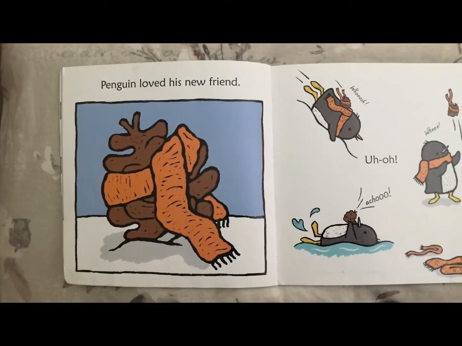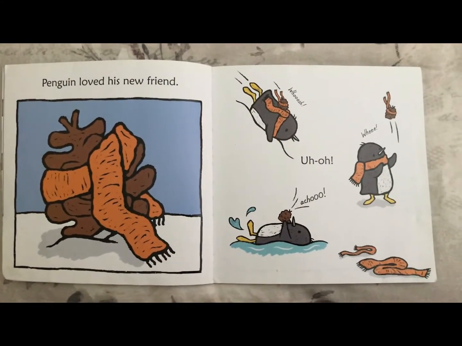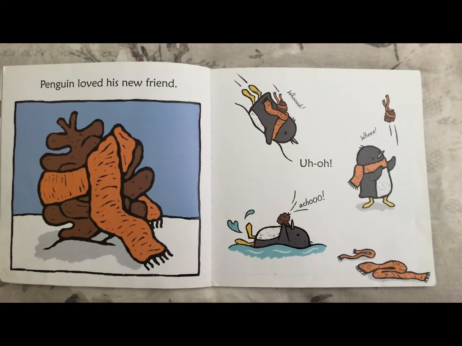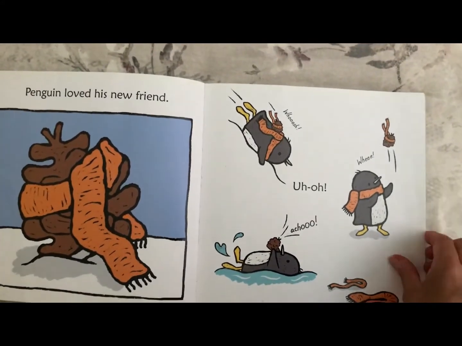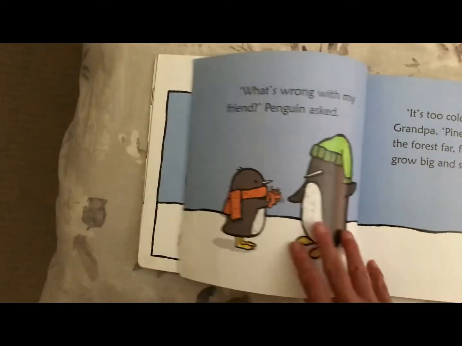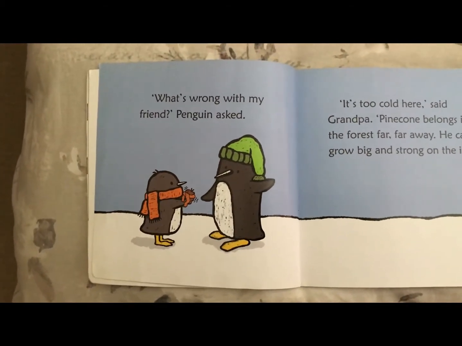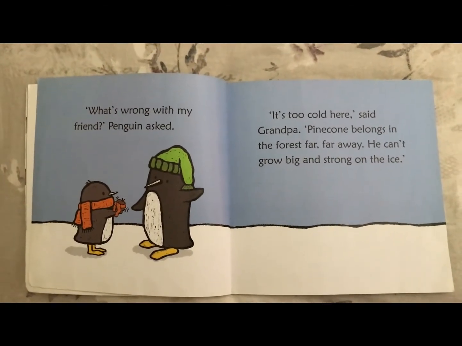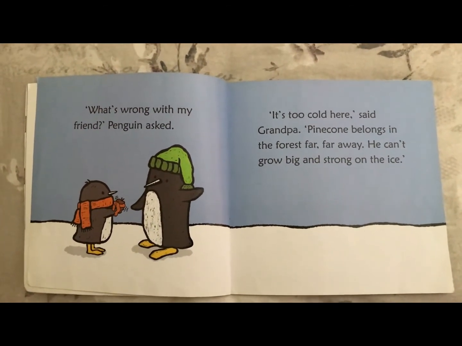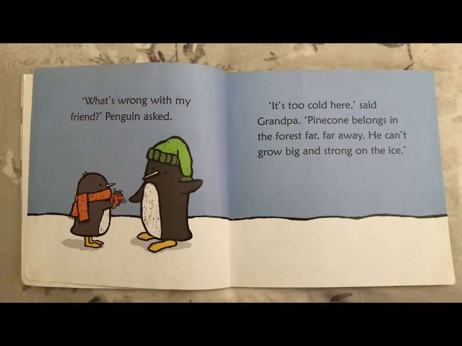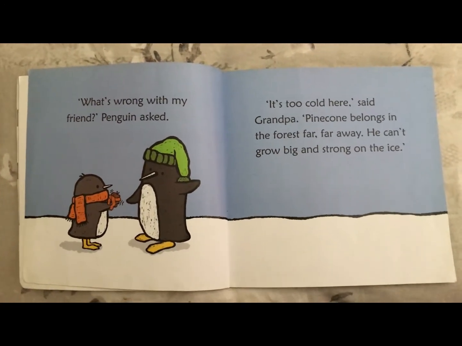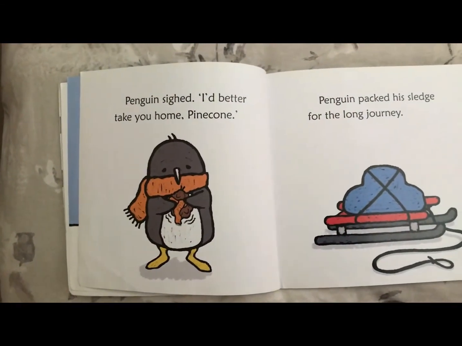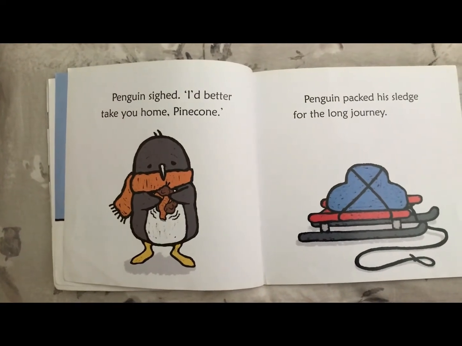Penguin loved his new friend. Whoosh! Whee! Achoo! Uh-oh. What's wrong with my friend? Penguin asked. It's too cold here, said Grandpa. Pinecone belongs in the forest far, far away. He can't grow big and strong on the ice. Penguin sighed. I'd better take you home, Pinecone.